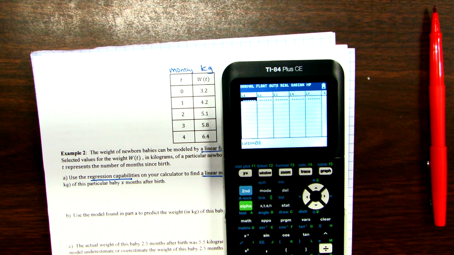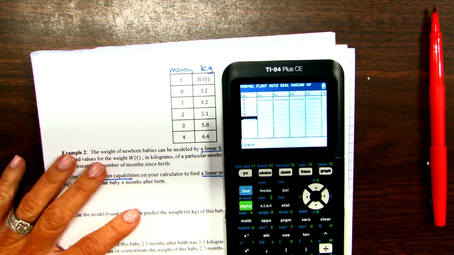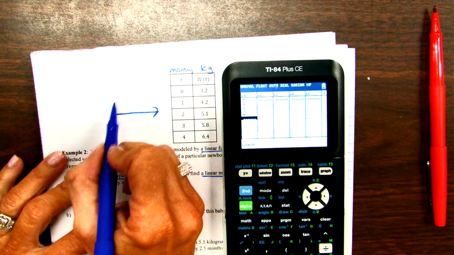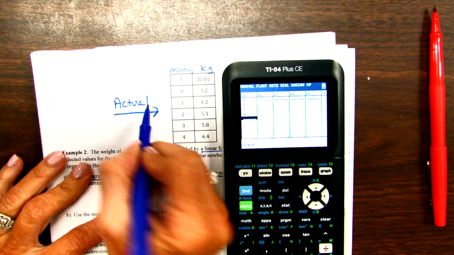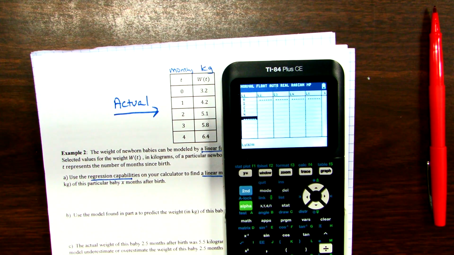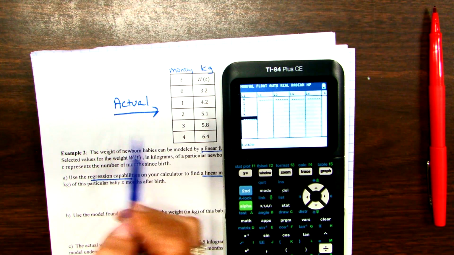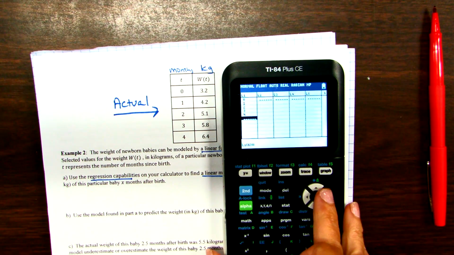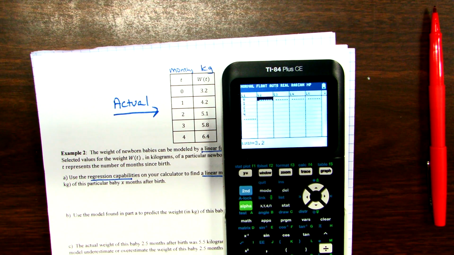So what you're given here in this table of values is real-world data. This is actual weights, like somebody recorded the weights of some baby. So this is actual real-world data, okay? We're going to put it in our calculator and ask our calculator to make it into a linear equation. And when we do that, it's going to take this data and squeeze it somehow into slope-intercept form.